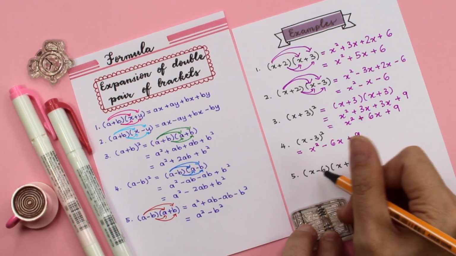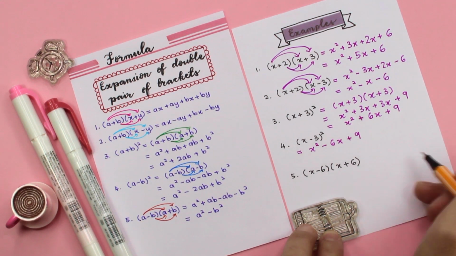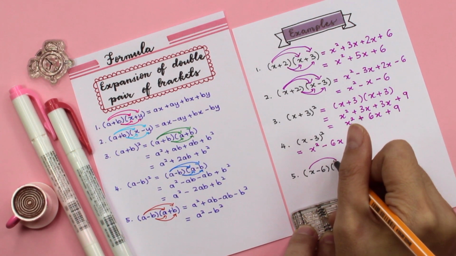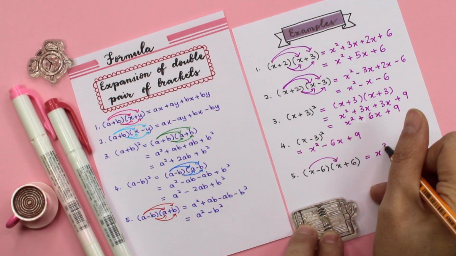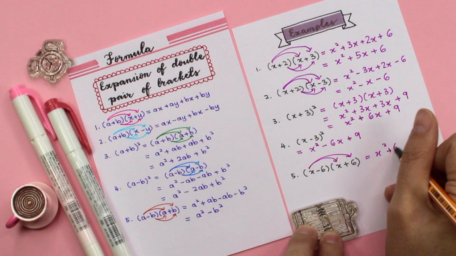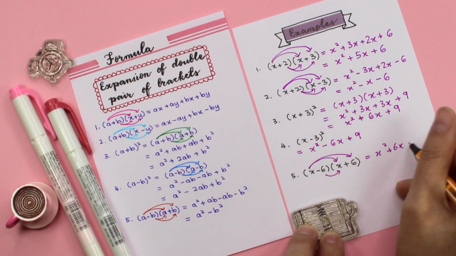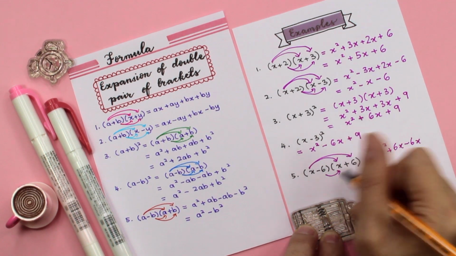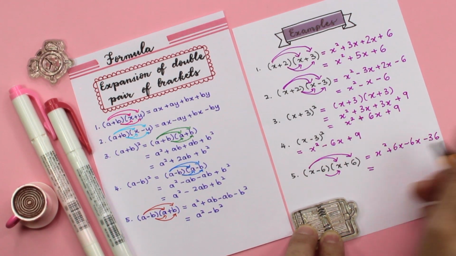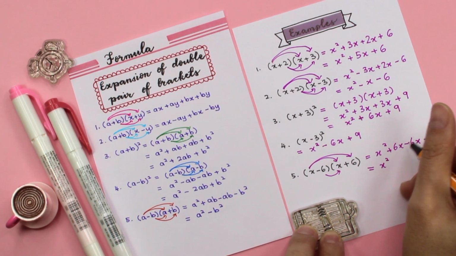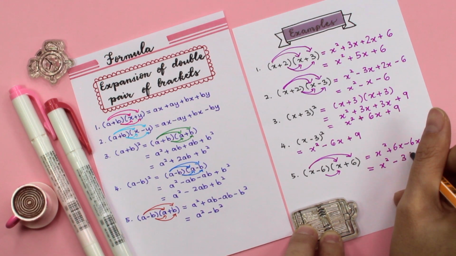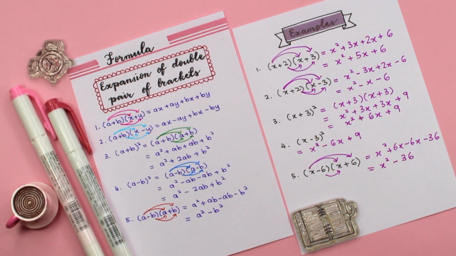Okay, let's look at number 5. So what if it's x minus 6 in bracket times x plus 6 in bracket? So first of all, we draw the arrows. So x times x is x squared. Then x times 6 is 6x. Then negative 6 times x is negative 6x. And negative 6 times 6 is negative 36. So equals, so x squared, 6x minus 6x is 0. And we bring down the minus 36. So that's the answer.